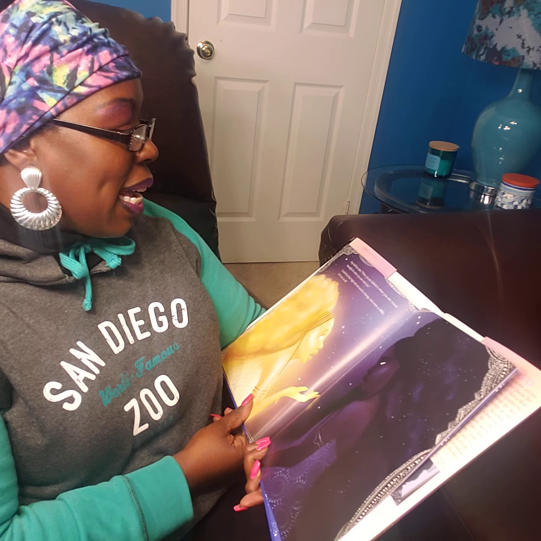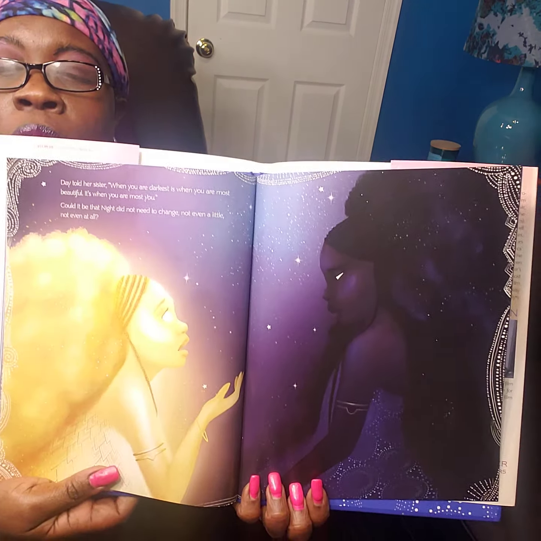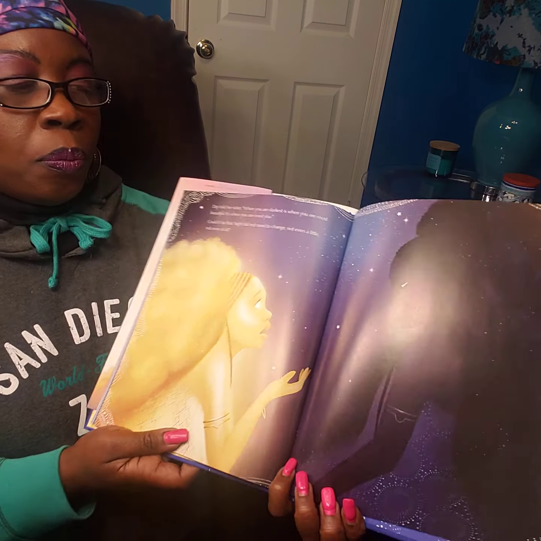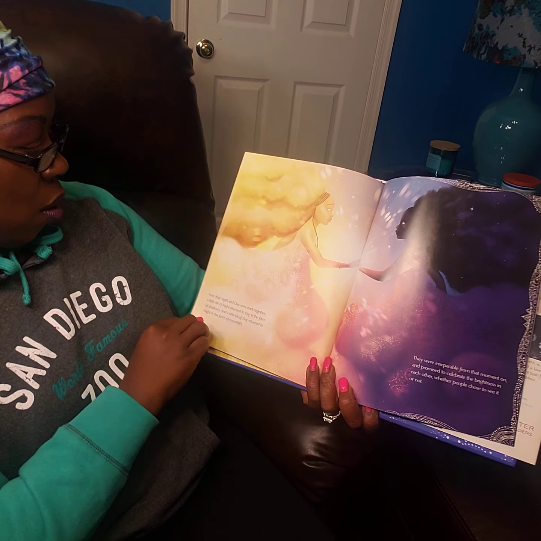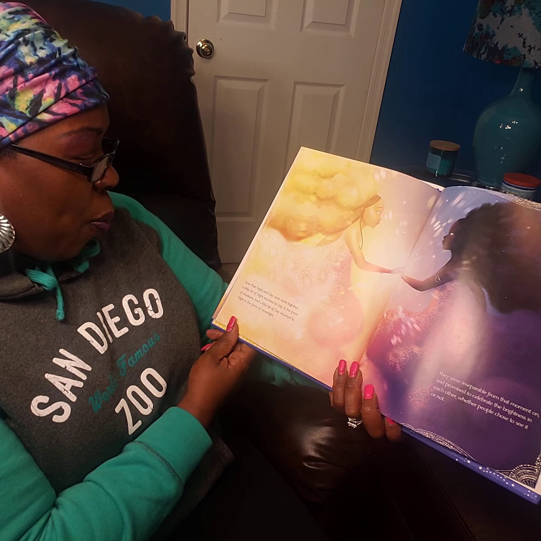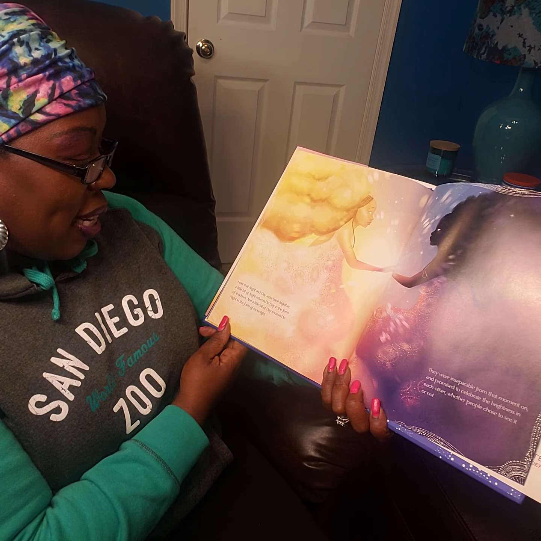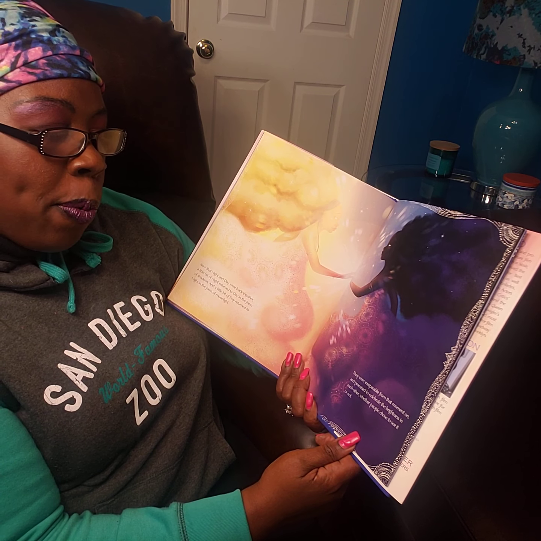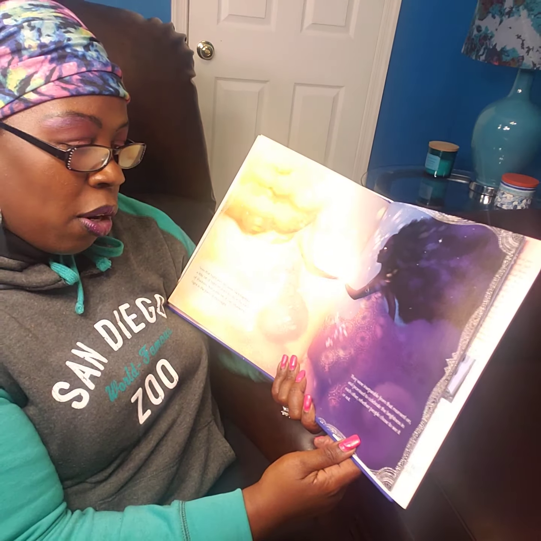Could it be that night did not need to change, not even a little, not even at all? Now that night and day were back together, a little bit of night returned to day in the form of shadows, and a little bit of day returned to night in the form of moonlight. They were inseparable from that moment on and promised to celebrate the brightness in each other, whether people chose to see it or not.